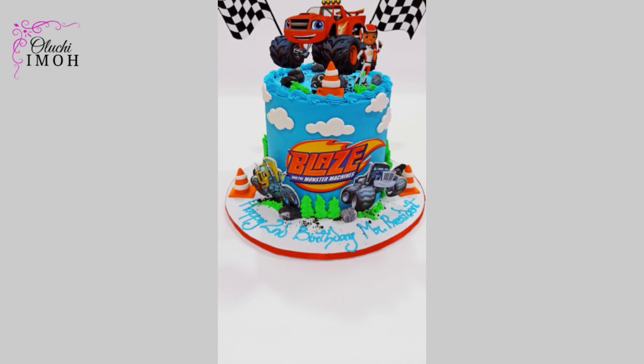I took this picture around 6 p.m., thereabout, or past 6 p.m. I think, in the evening when I was done with this cake. So this is how bright it looks. Not perfect, but I mean this can be posted on your page.